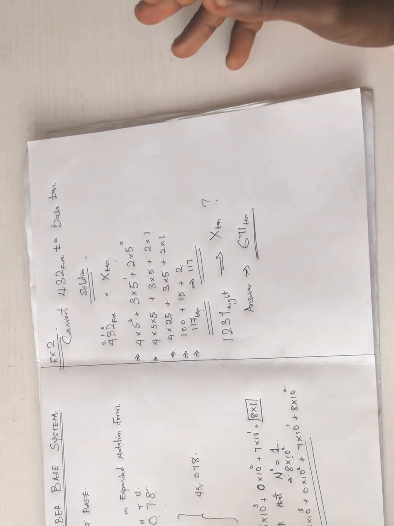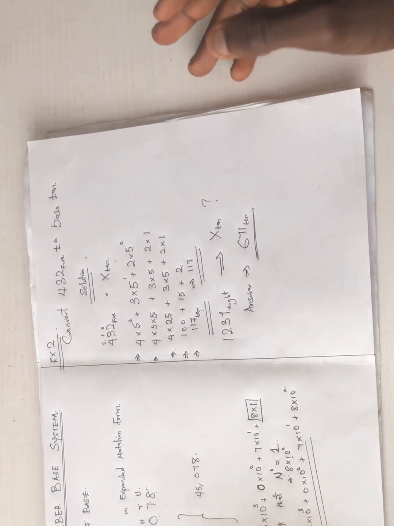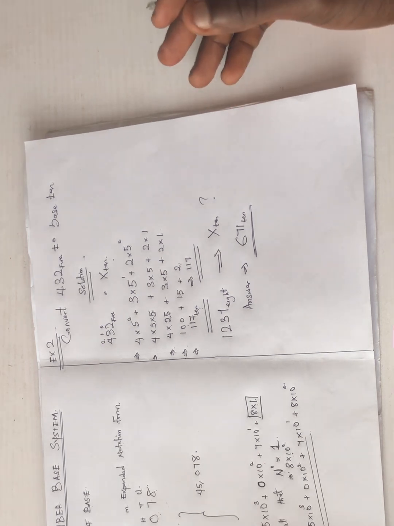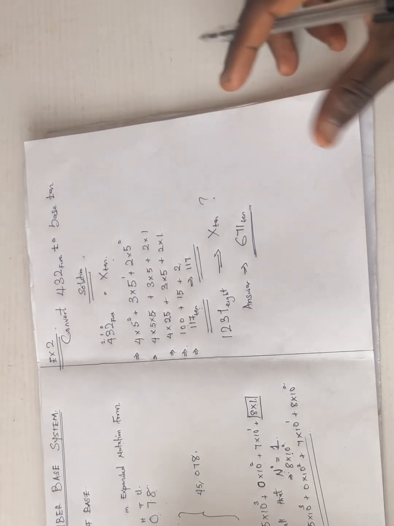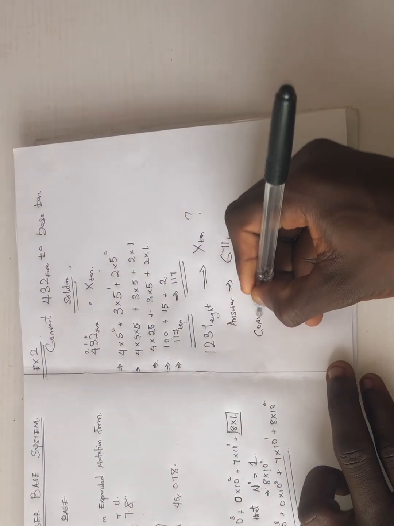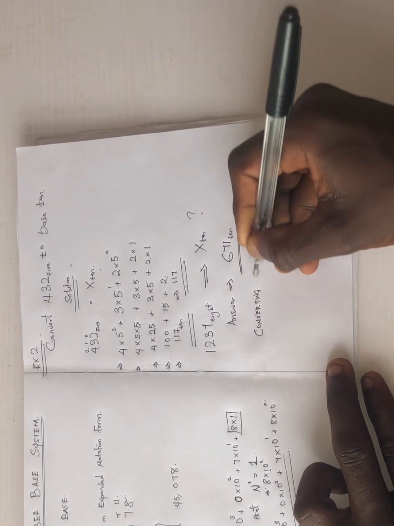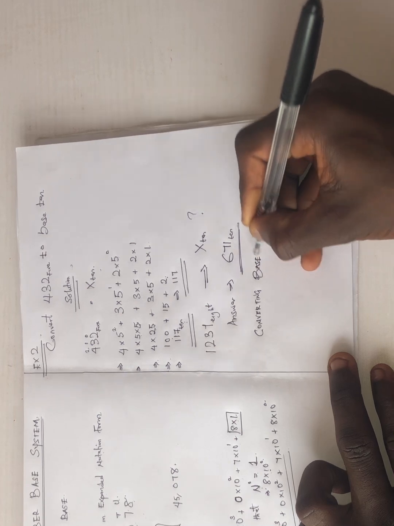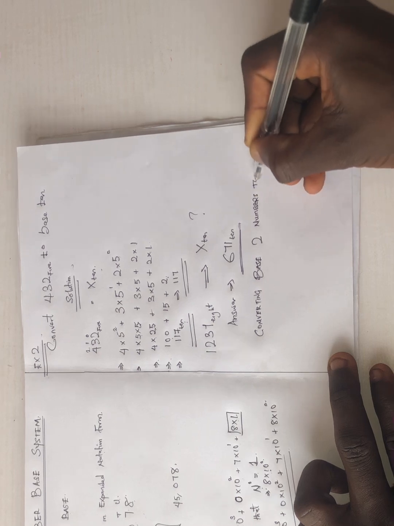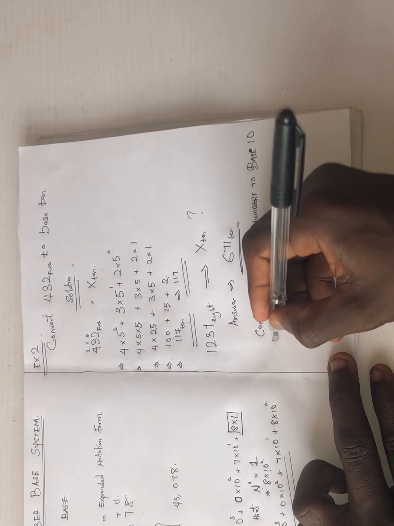So guys, that's how to convert from other bases to base 10. So that's very simple, isn't it? Okay, now but then let's see, how about converting from base 2 numbers to base 10 numbers? That's very simple. Let's see. Converting base 2 numbers to base 10 numbers.